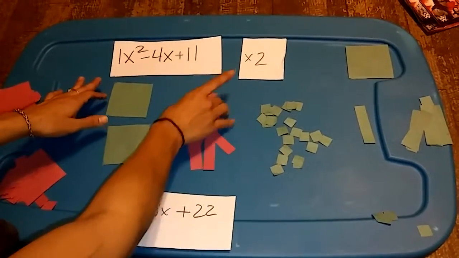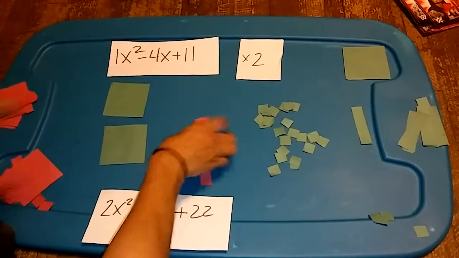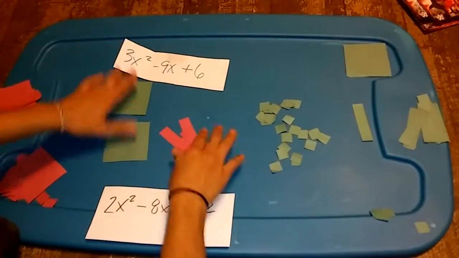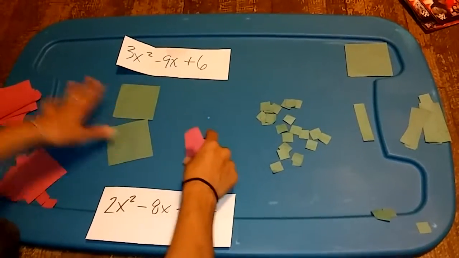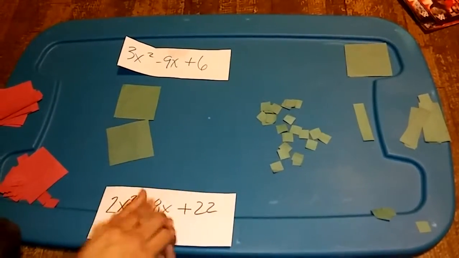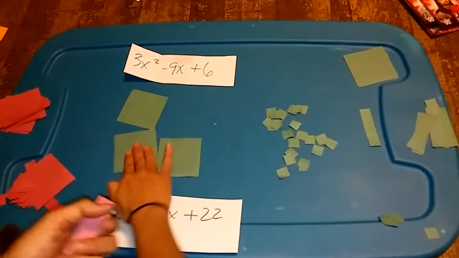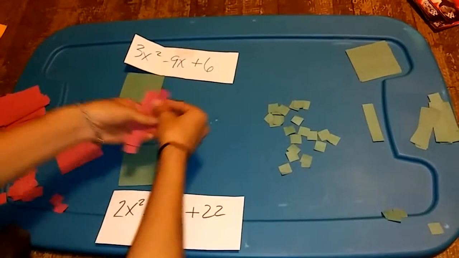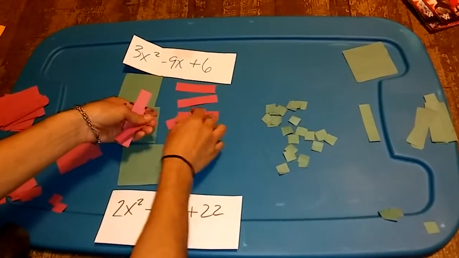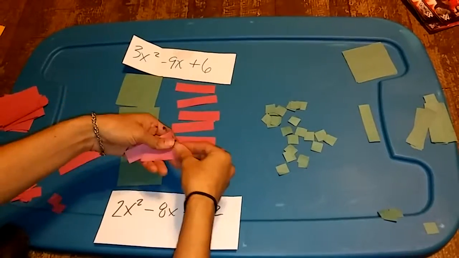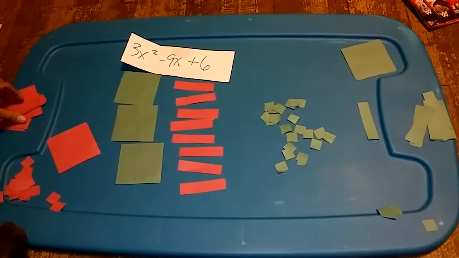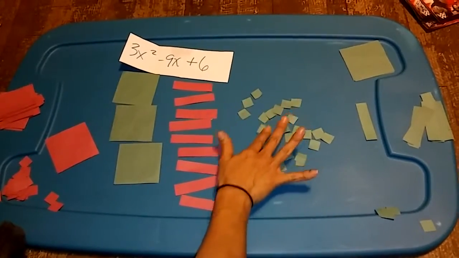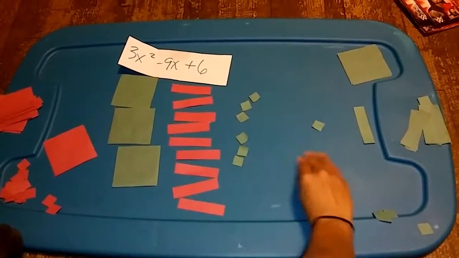Last concept we're going to discuss is division. All right, let's model our problem appropriately first. I have 3x squared. So I'm going to get 3x squared. Now, it says minus 9x. So 1, 2, 3, 4, 5, 6, 7, 8, 9. And then plus 6. 1, 2, 3, 4, 5, 6.